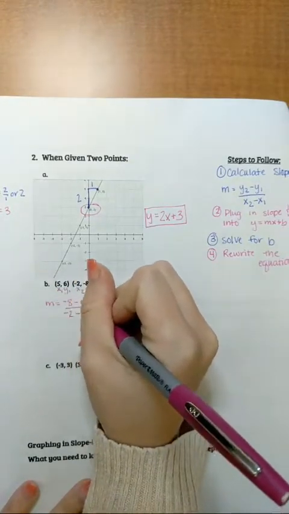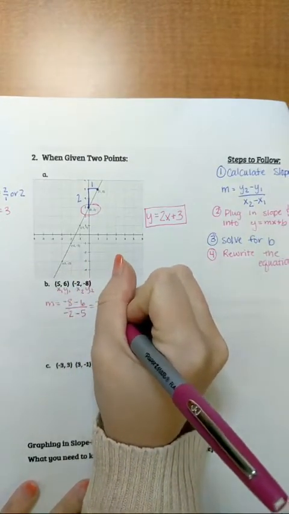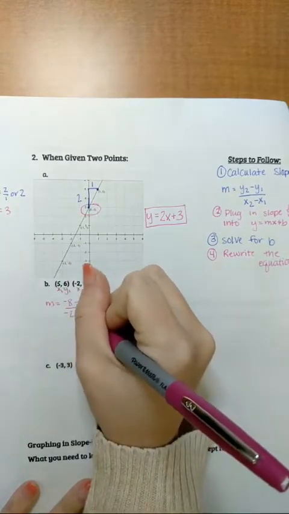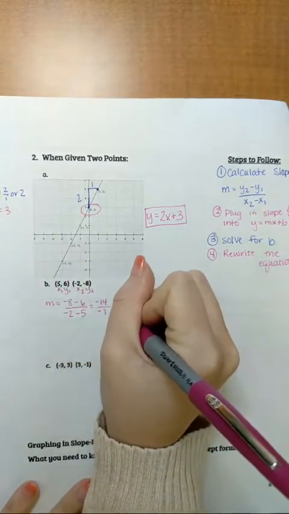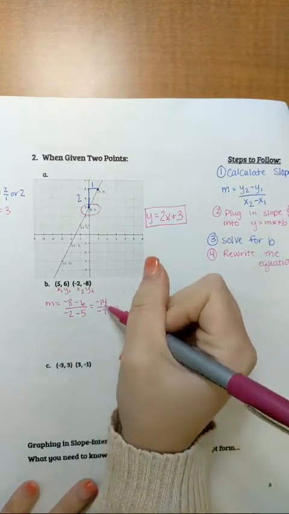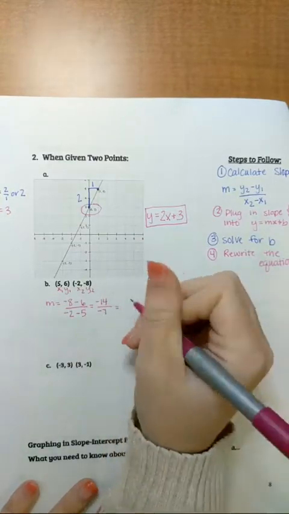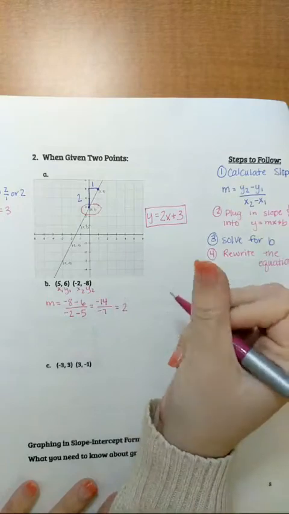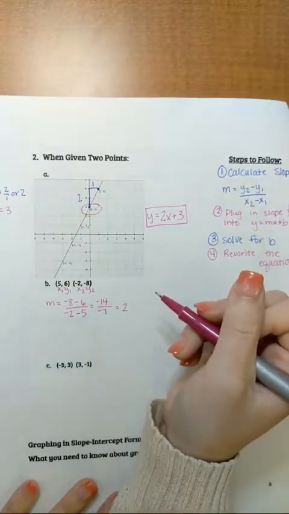So negative 8 minus 6 is negative 14, and negative 2 minus 5 is negative 7, which negative 14 divided by 7 is 2. So 2 negatives make a positive.